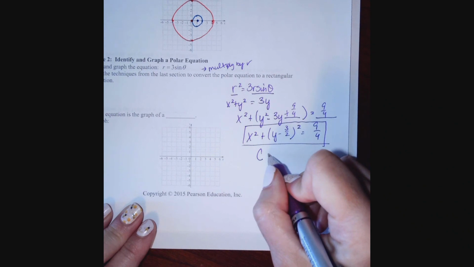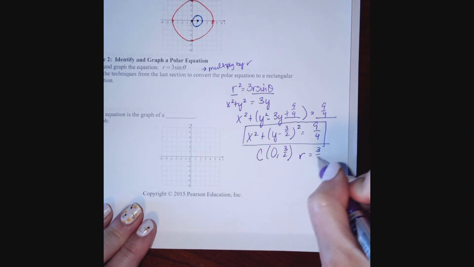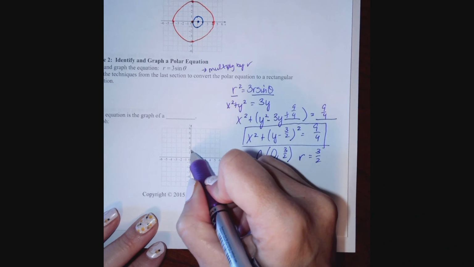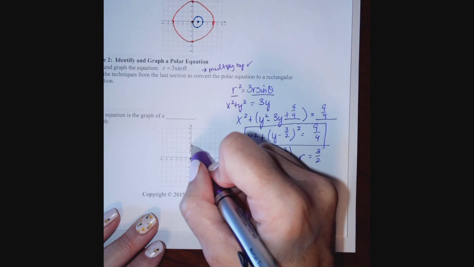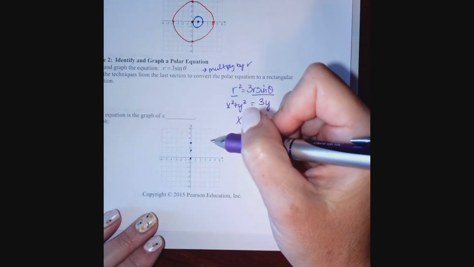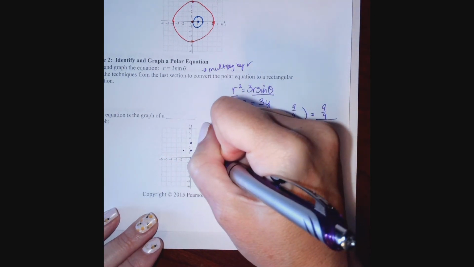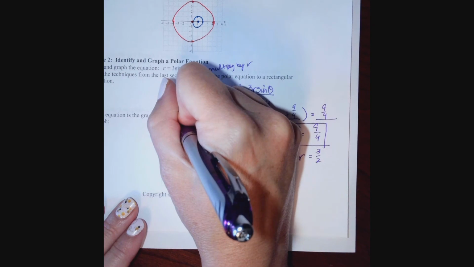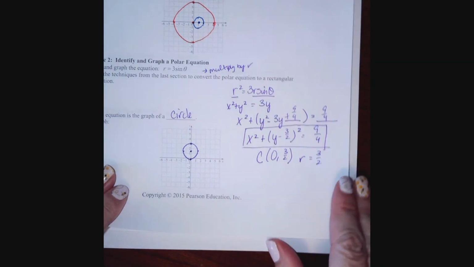The center of the circle is going to be at (0, 3 halves), and the radius is going to be 3 halves. So my center, (0, 3 halves), is at 1.5. My radius is 3 halves, so it goes down 1.5, up 1.5, and out 1.5. So 1.5 is going to be here, and I've got my circle. Alright, so hopefully these graphs of circles are pretty comfortable and familiar to you. You can start to see how we find the equations.